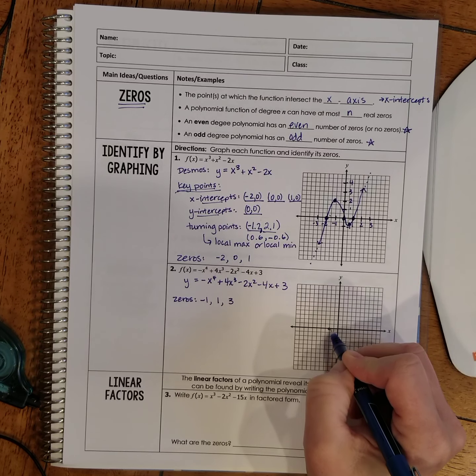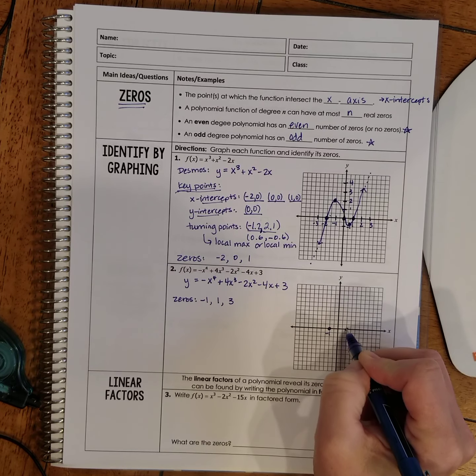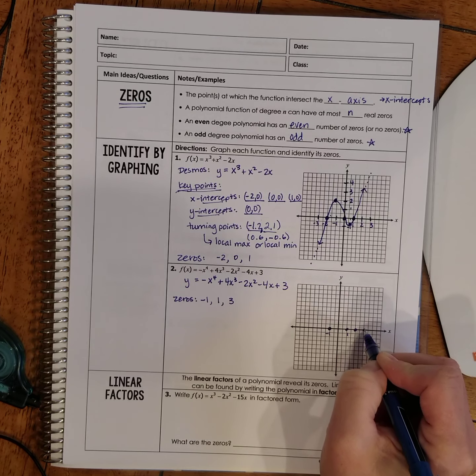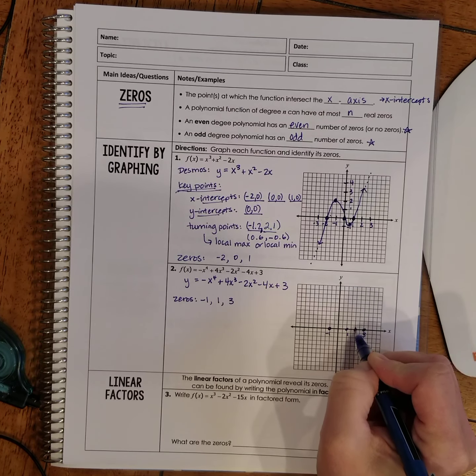So we'll plot those points, -1, 1, and 3. Not the 2 here.